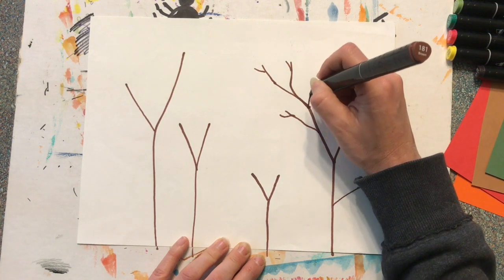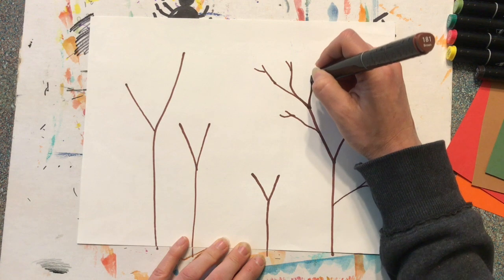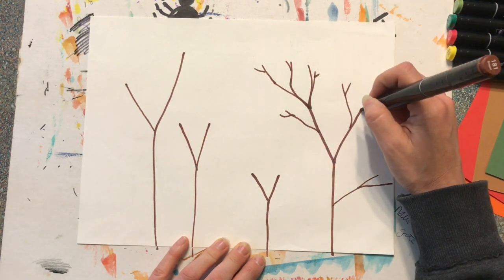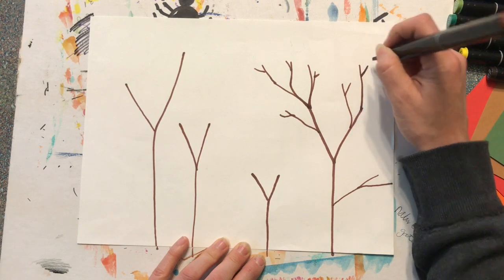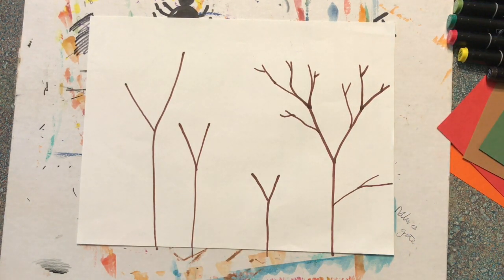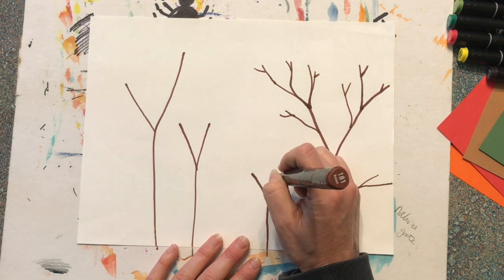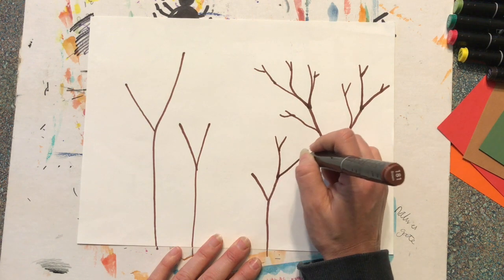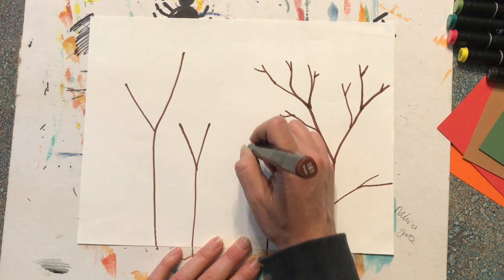And that's how branches are. So when you go up towards the top, they get smaller. So just keep on creating the letter Y. Now I'm just going to do this to all of my trees. I don't have to add that many. You're the artist. You choose how many branches you want to add to your trees.